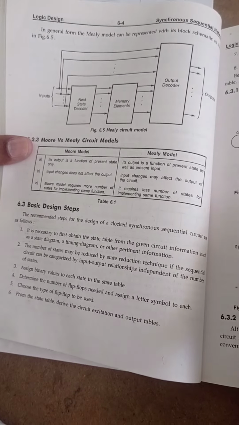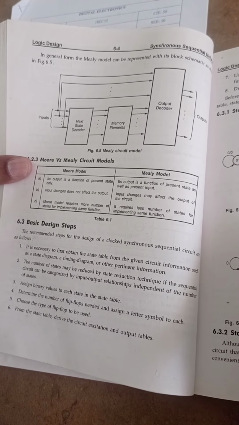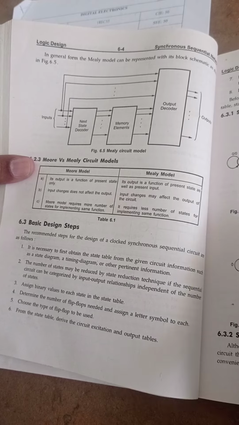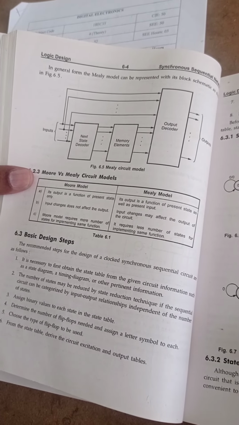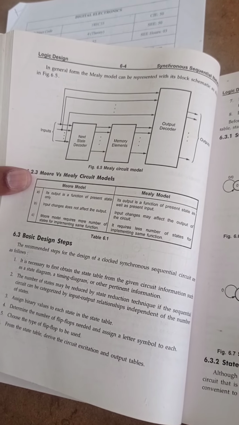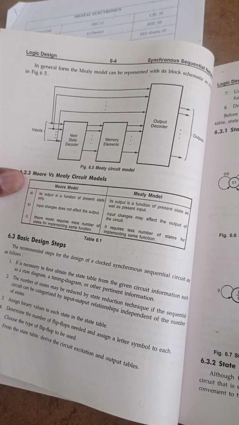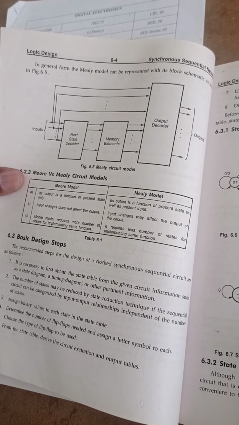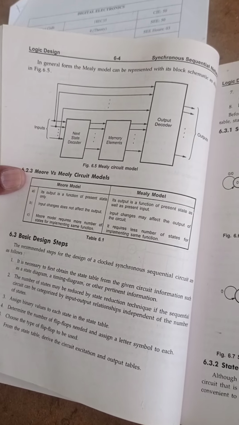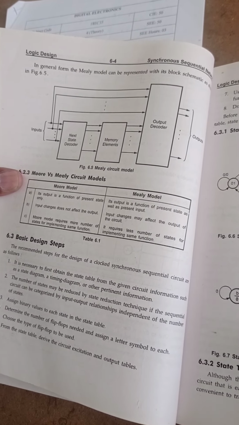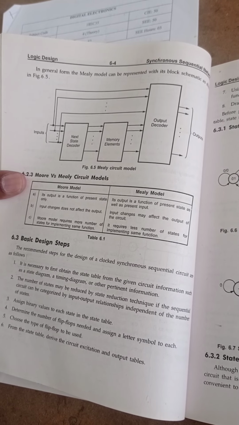We discussed so many concepts in the fourth module: the state table, state diagram, excitation table, and transition table. So many concepts we discussed in the previous classes. In designing synchronous sequential circuits, first, suppose they give the state diagram or some timing diagram. From that we will design the synchronous sequential circuits.